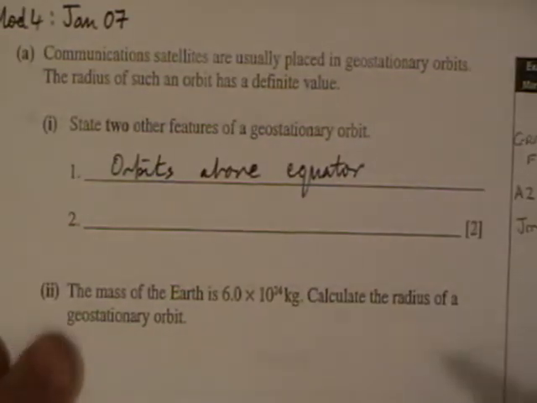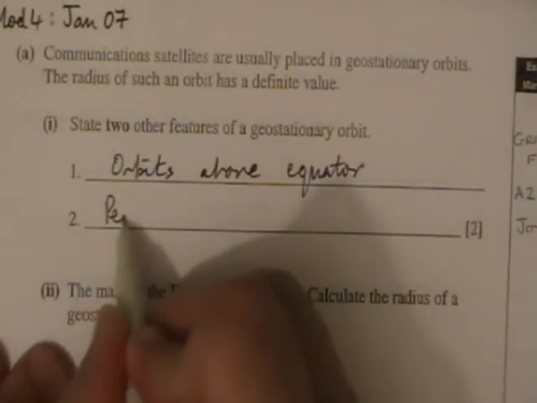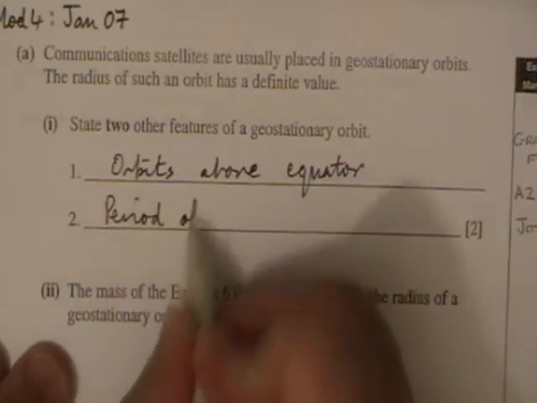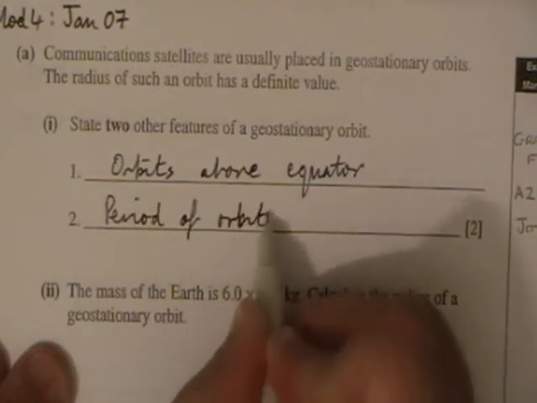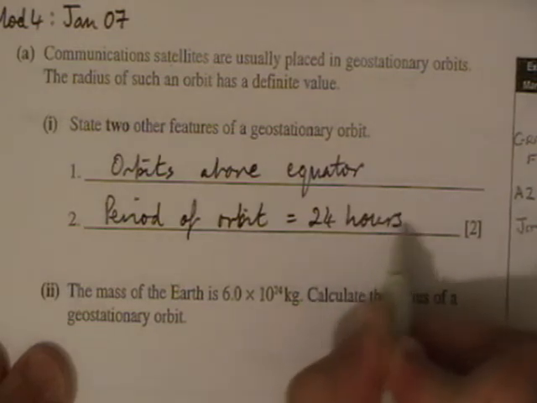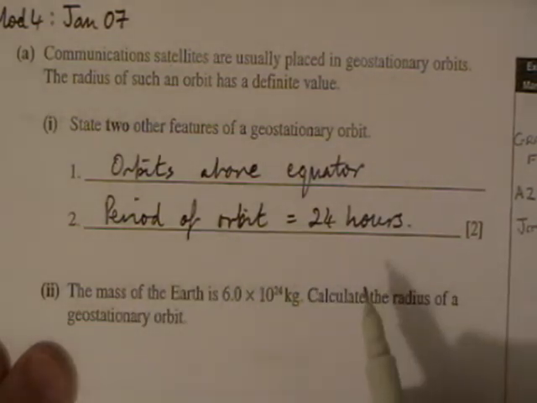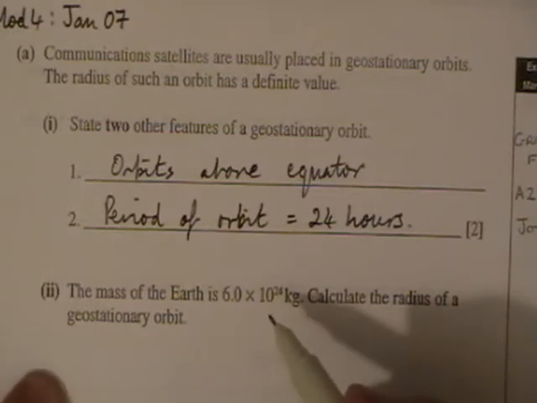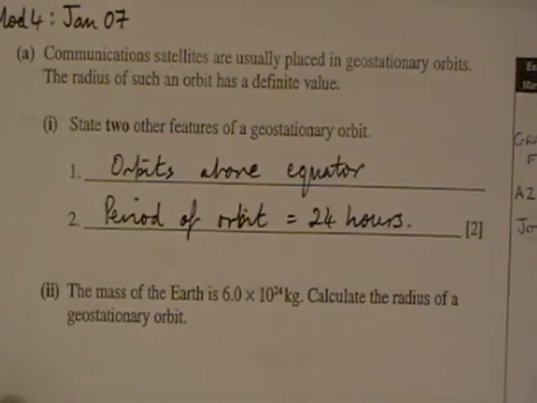And the second thing is that the period of orbit must be 24 hours, so that it takes the same time to orbit as the Earth itself does, and that maintains it in a fixed position relative to the surface of the Earth.